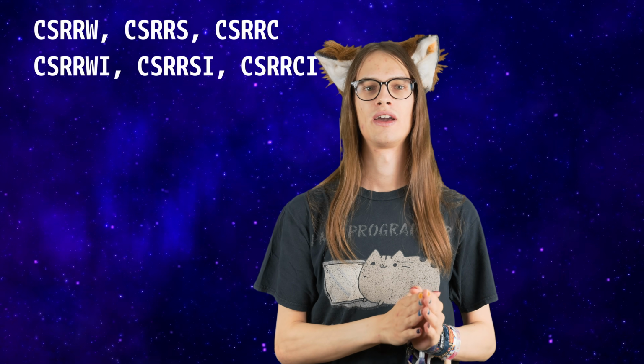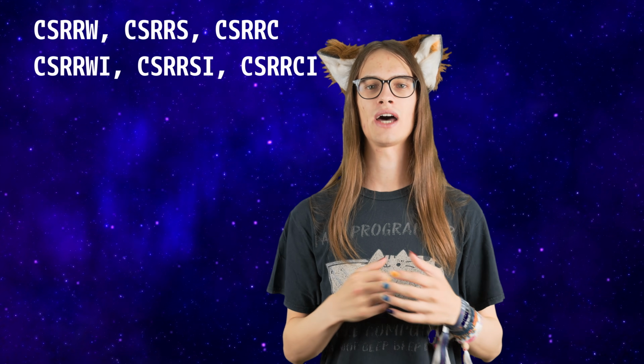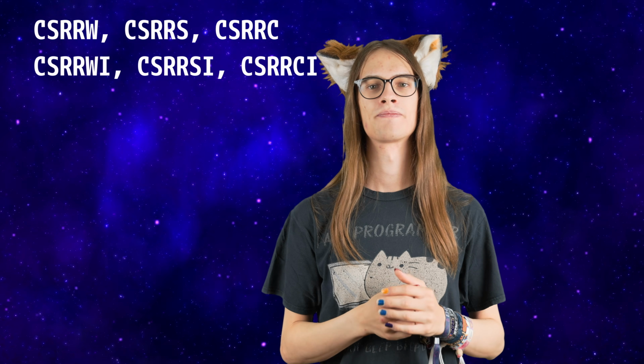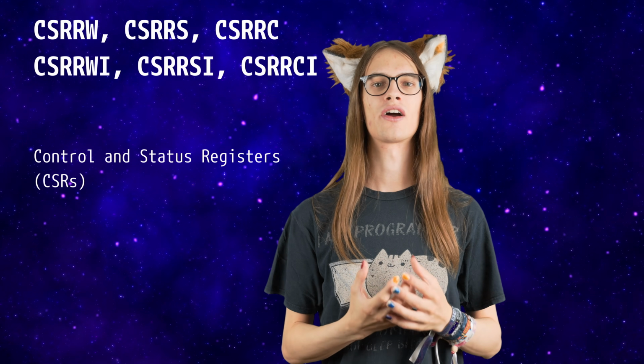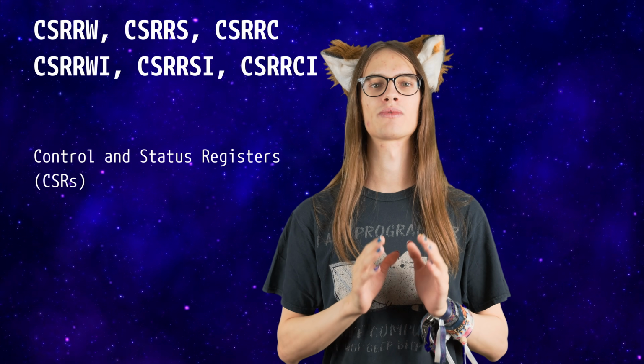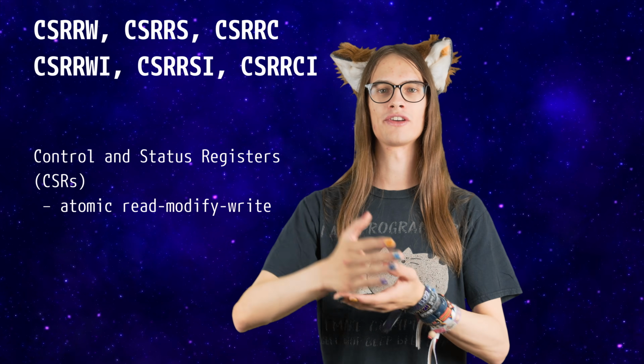Okay, so the future extensions are going to get very complicated. There are going to be a lot of configurations we'll have to choose, errors being reported, and hardware information we'll want to read. This is what control and status registers, CSRs, are for, and there are 6 basic instructions for interacting with them directly. All CSR instructions are atomic read, modify, write, which is important as some of them are shared between cores.